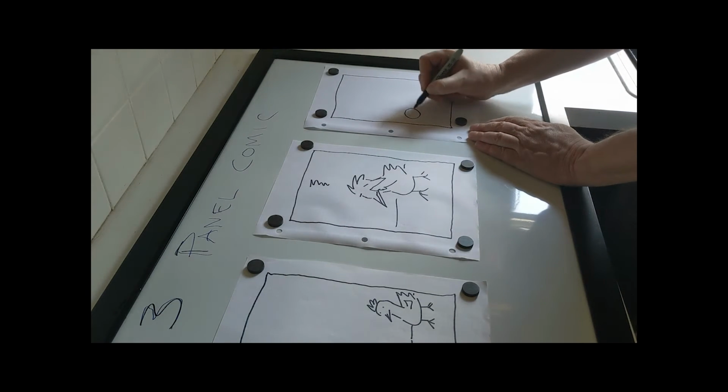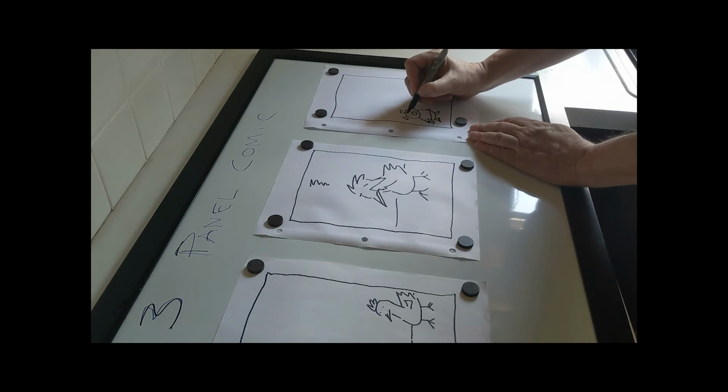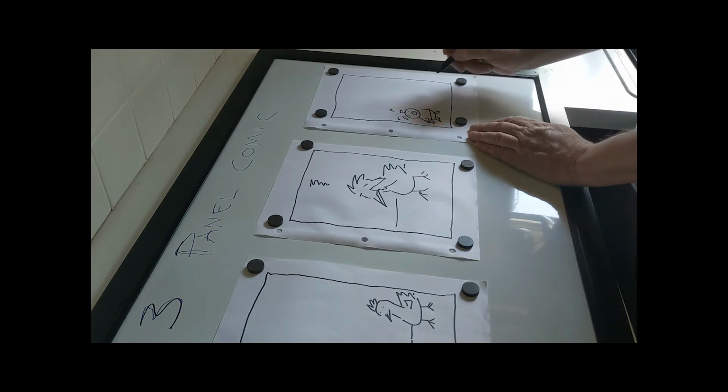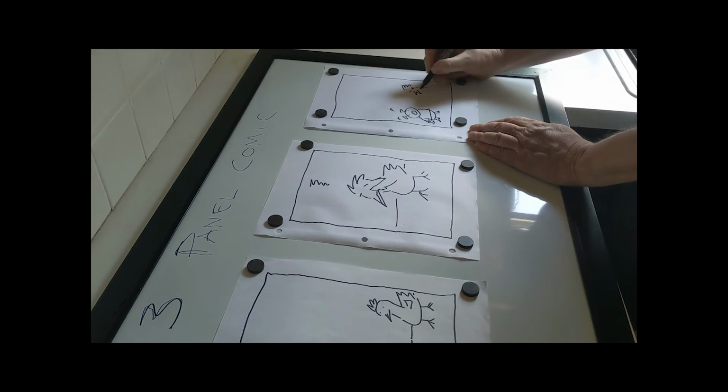So let's try to reproduce this pig. Let me tell you, this is why practice makes perfect when it comes to drawing comics. And the chicken is going to be actually quite angry. He can flap his flappies. I think they're called wings.